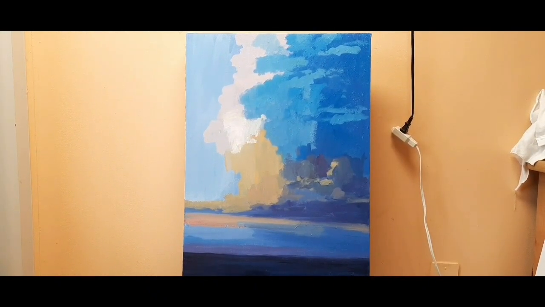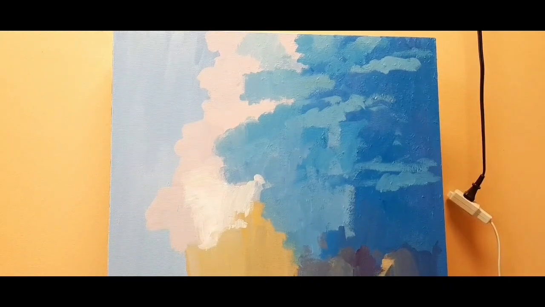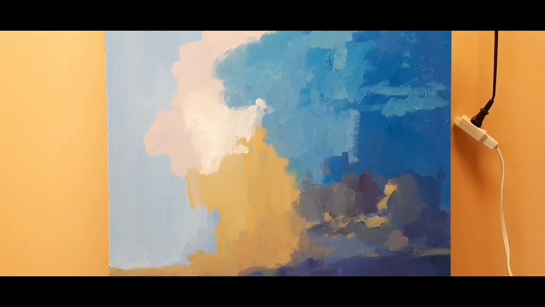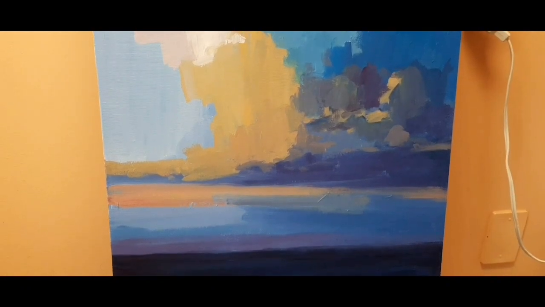Painting continued at Maxim Grunin Art. And this is the starting blocking of clouds in the sky. So we got blocked in the sea, the sky, the cloud formations with shadow, midtone, and light information started, and some color information like the yellow, orange, or light brown there in the middle.